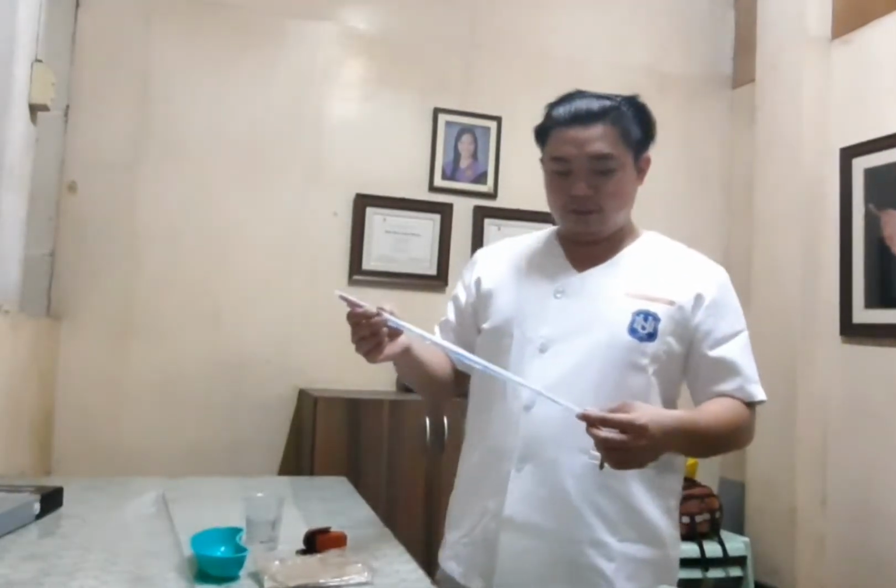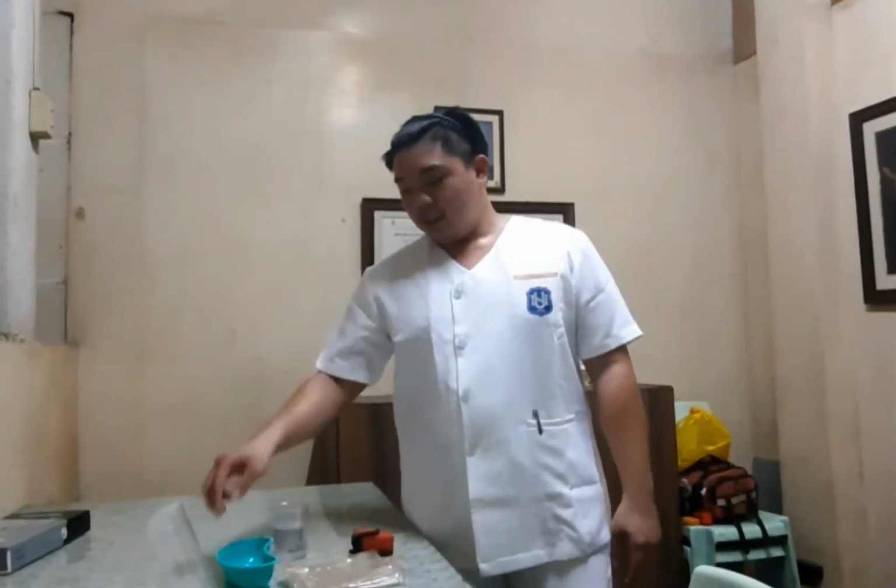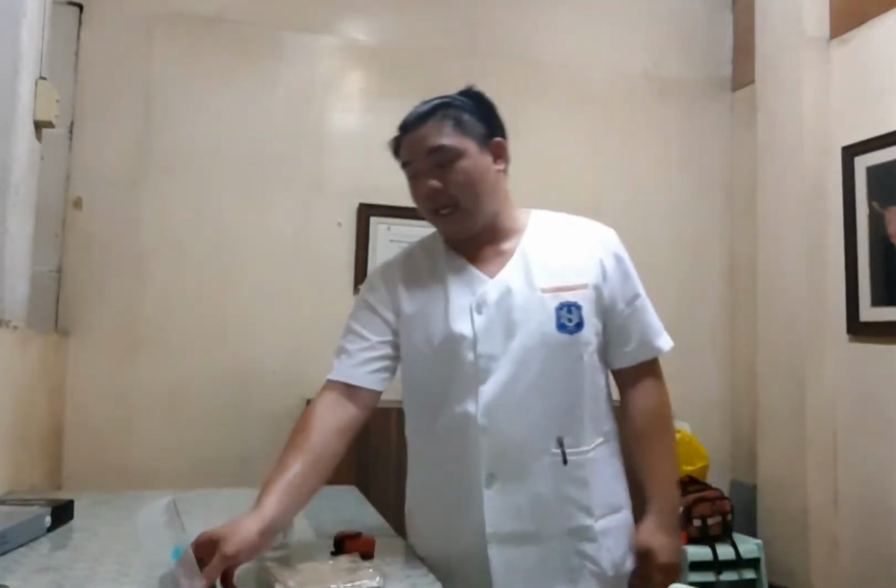And also the suction catheter, which is the main equipment needed in the suction. Also the pulse oximeter to monitor the vitals or the oxygen saturation of the patient. Kidney basin, the normal saline solution or the NSS. And I do not have here the water soluble, but water soluble is applied to the suction catheter before we put it into the nostrils.